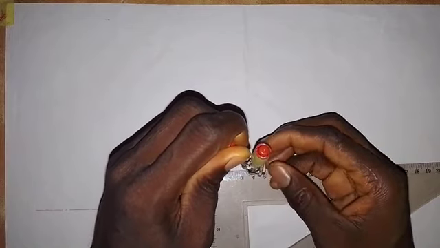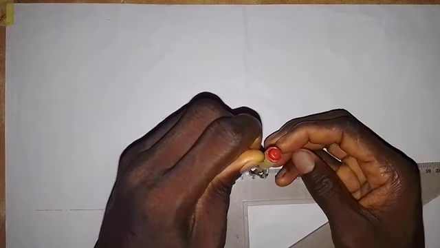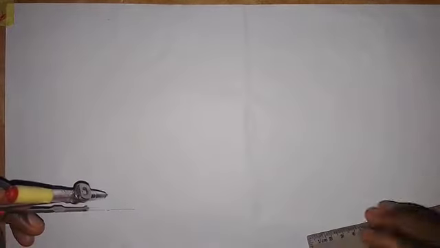Let me use 25 so that it will be feasible enough, as the radius of the circle on which we are going to draw the hexagon. Let's make it a little bit big.